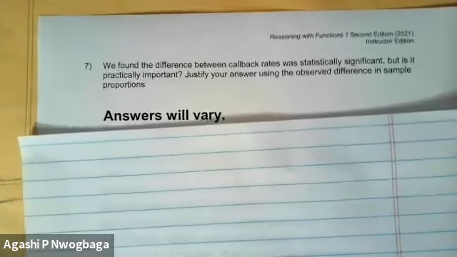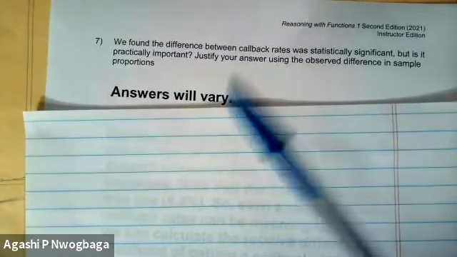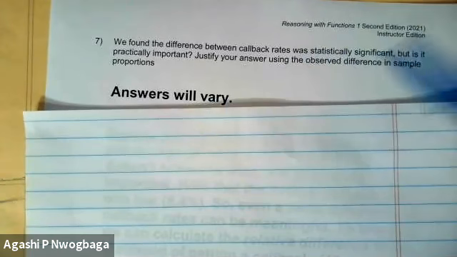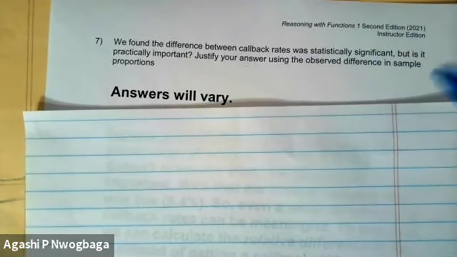Finally, we found a difference between callback rates as statistically significant, but is it practically important? Justify your answer using the observed difference in sample proportions.